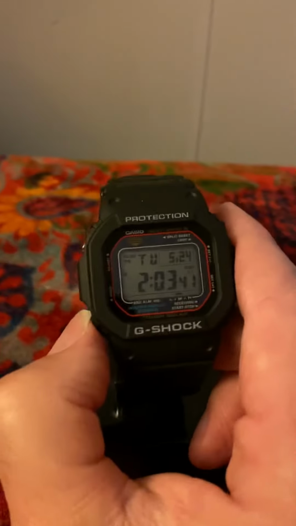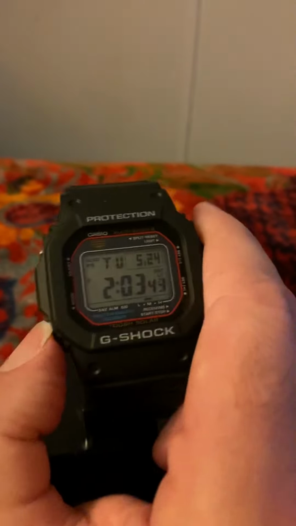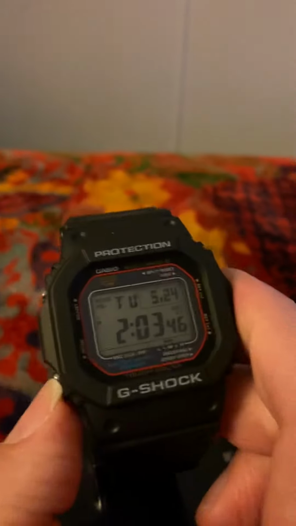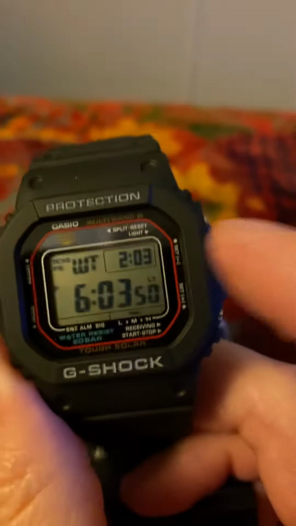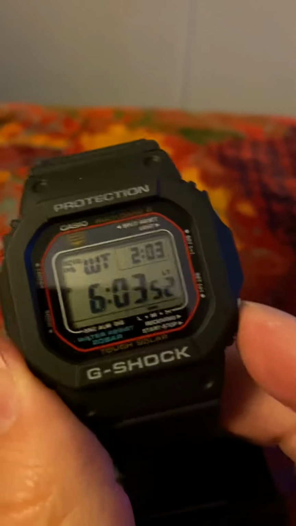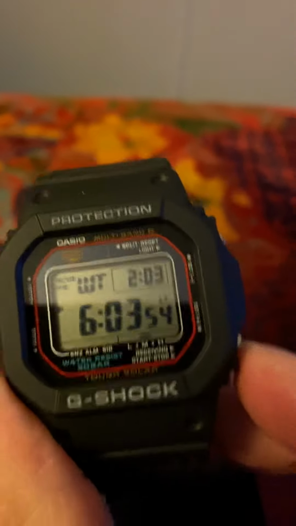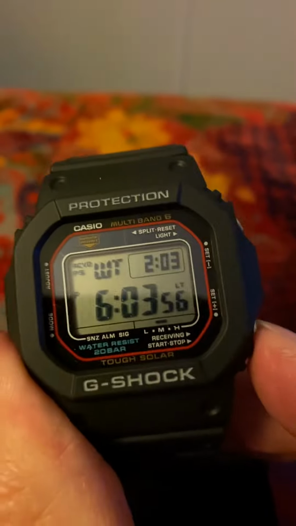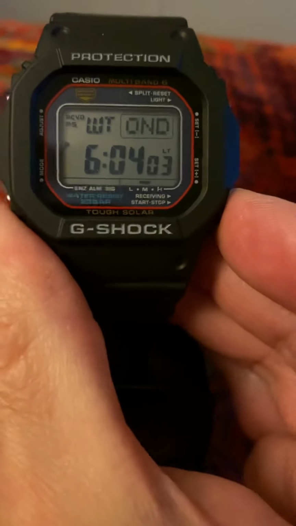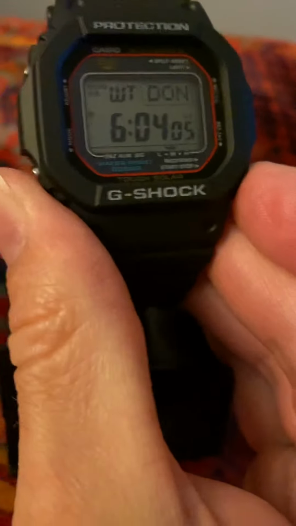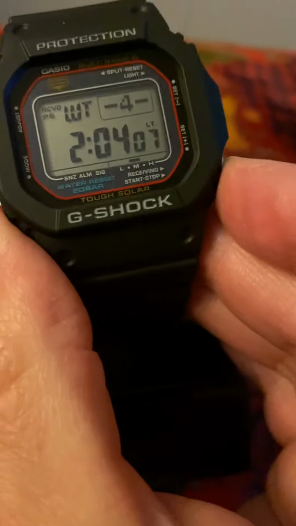For this one, there we go. The world time comes up, but you can see it flashes up 1. And that's because there's 5 different world times that you can have saved down here. So there's the second one, 3, 4, and 5.